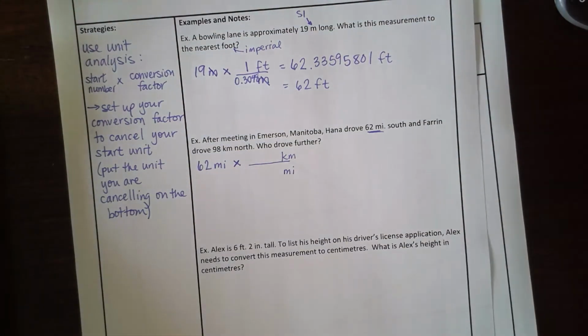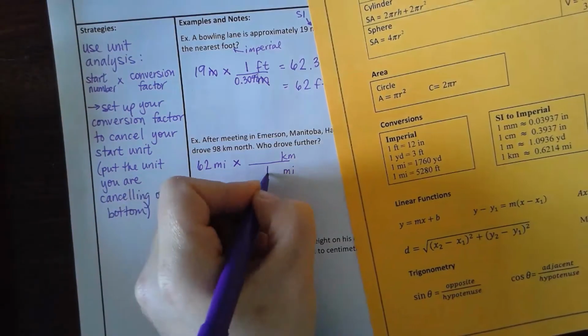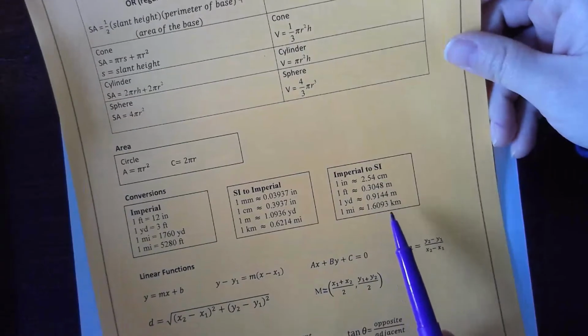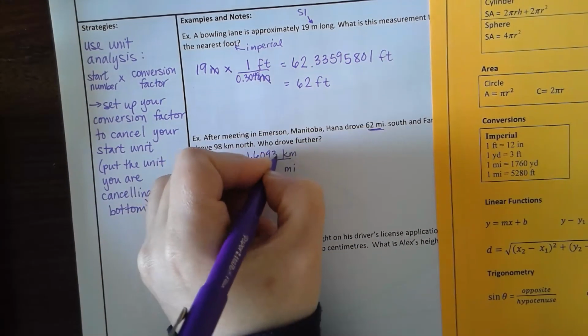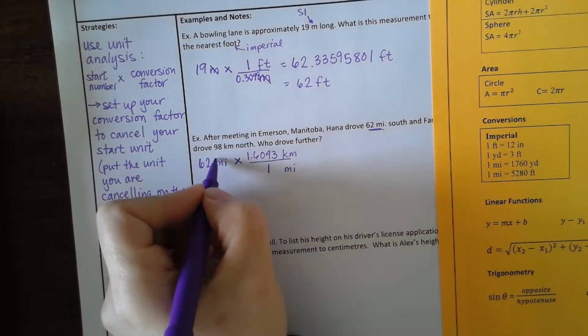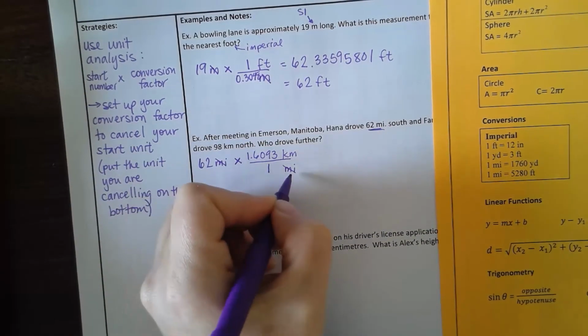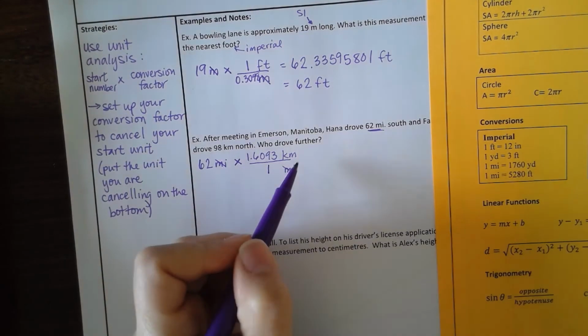And then we just take the numbers from our conversion. 1 mile, and 1.6093 kilometers. Okay, and now we can see that our miles cancel out. Miles divided by miles is 1, so there's no unit there anymore. They cancel out, and we're left with kilometers.